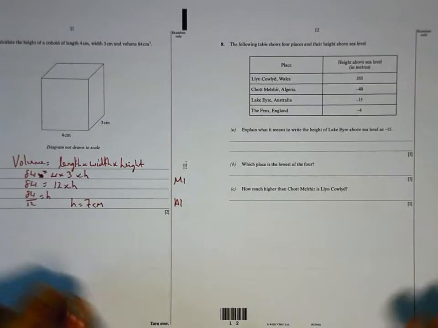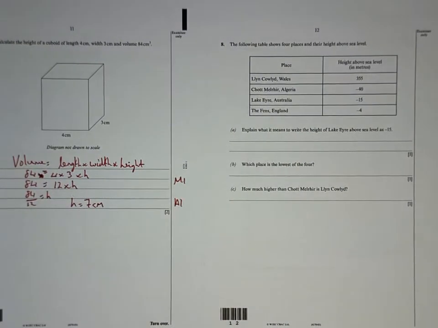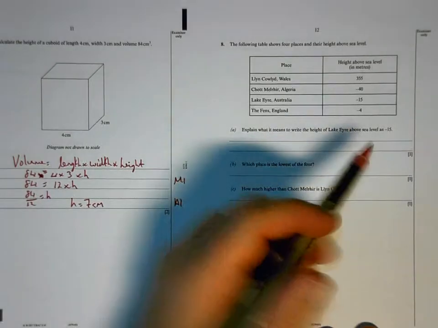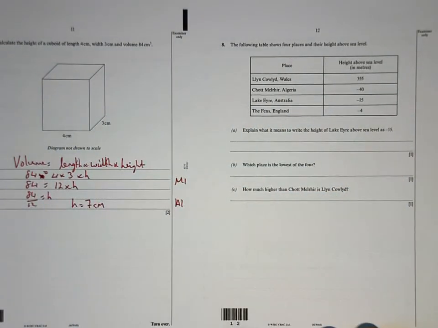Okay, question 8. The following table shows 4 places in the height above sea level. Explain what it means to write the height of Lake Eyre above sea level as -15. Well, it's because it's actually below sea level.